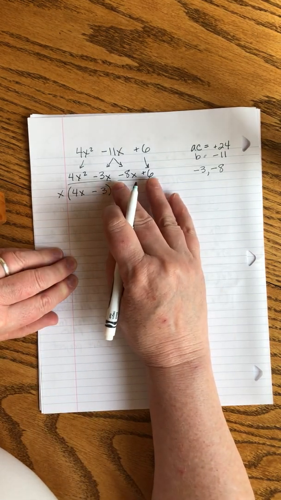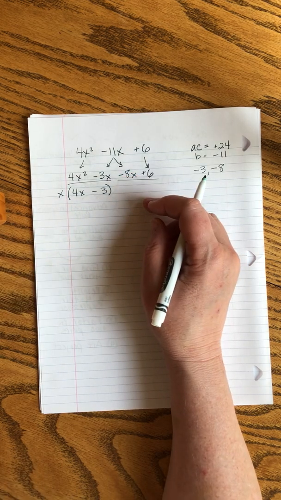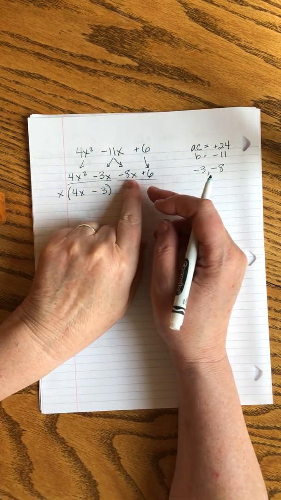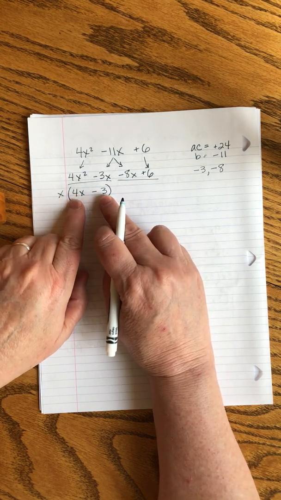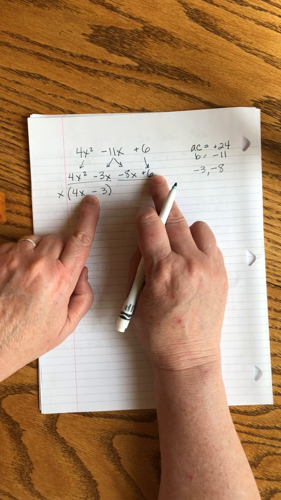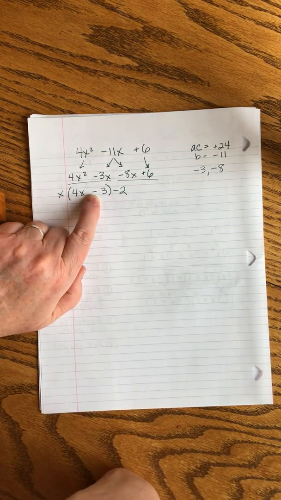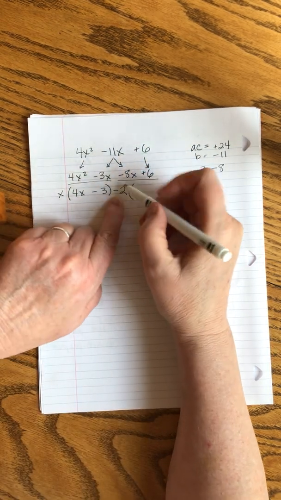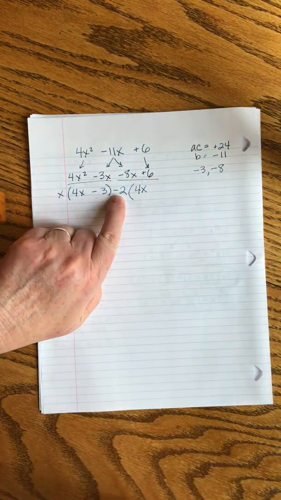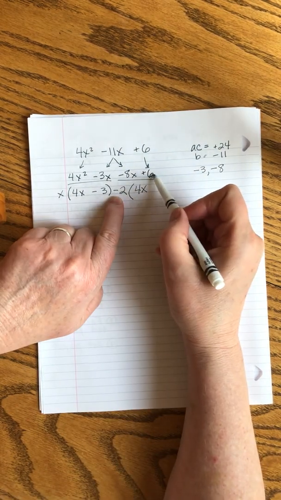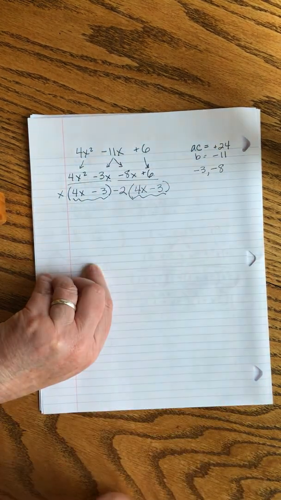And over here, I can pull out a 2, can't I? But I see, if I pull out a 2, that's going to leave me with a negative x and a positive 6. I would rather have the minus sign on the negative number. So that tells me instead of pulling out a positive 2, I want to pull out a negative 2, because that's going to make the signs work the way I want them to. When I pull a negative 2 out of this, I'm going to get positive 4x. Aha, now it matches. And when I pull a negative 2 out of a 6, I'm going to get a negative 3. Now, I've lined it up.